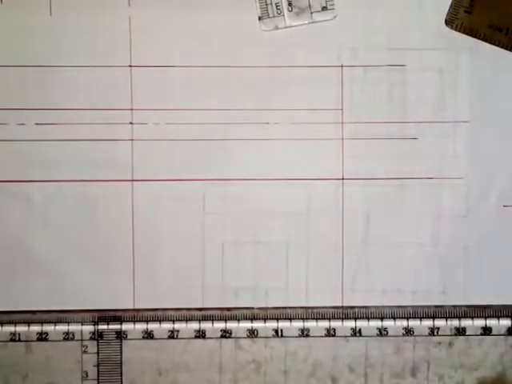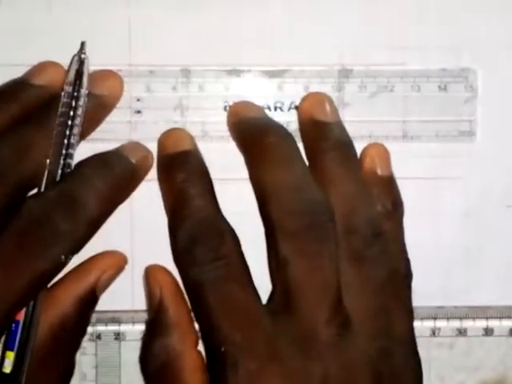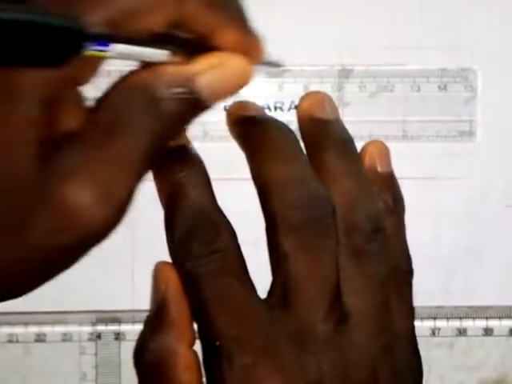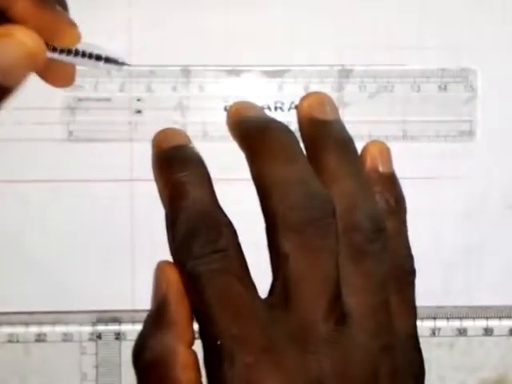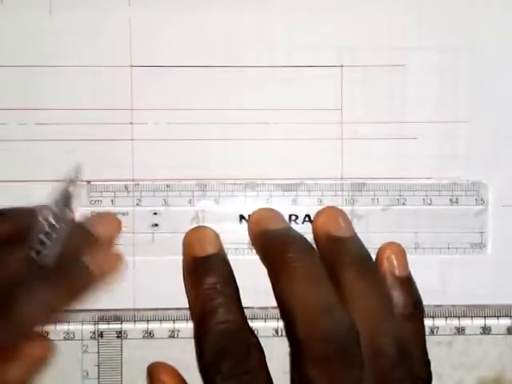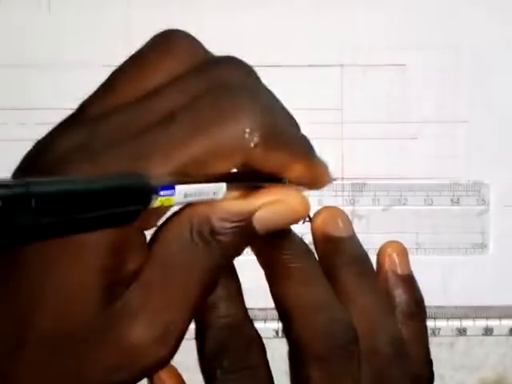All right, so let me bring out what we have done so far so that we will not be confused. So this rectangle I will have here, so I'll make this line a thick line, and I'll come down here, I'll make this line a thick line.